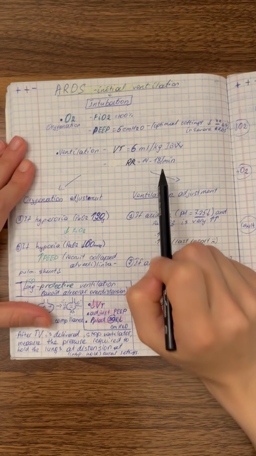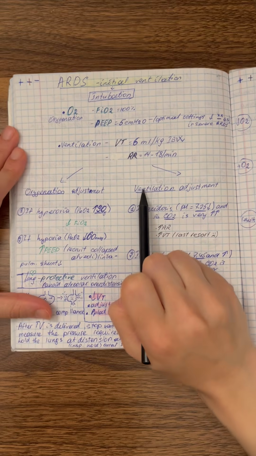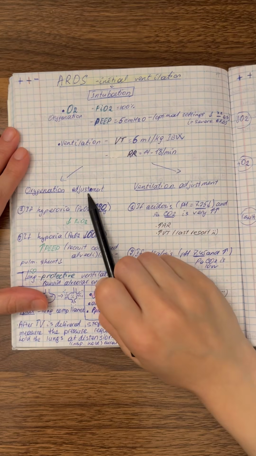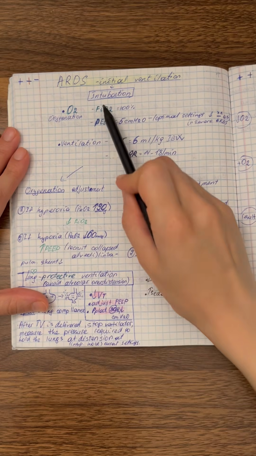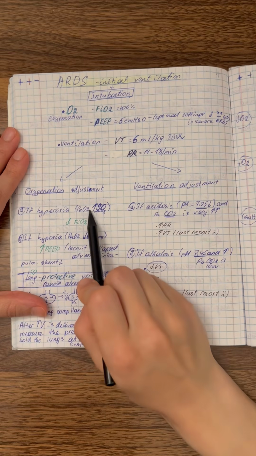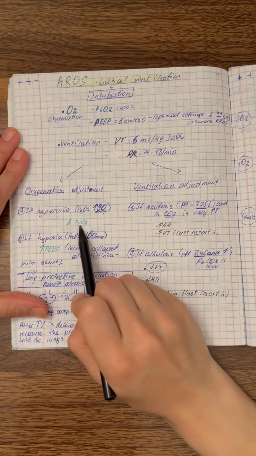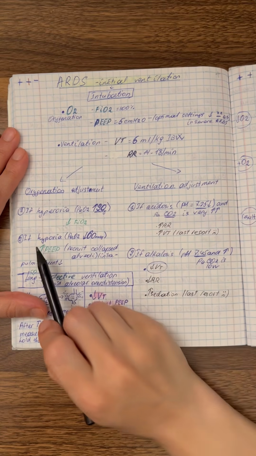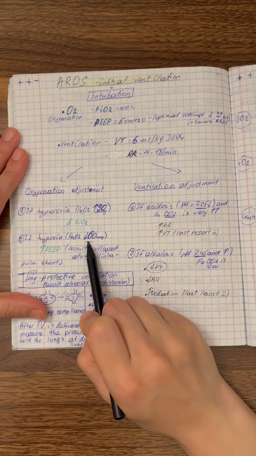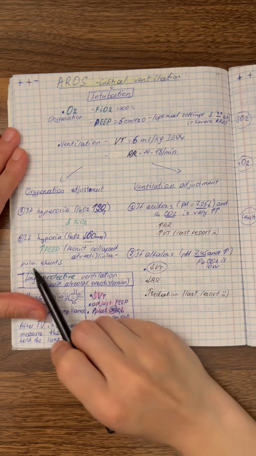And of course, sometimes we need to do some adjustments. We can adjust the oxygenation and we can adjust the ventilation, the parameters that we already talked about. When we need to adjust the oxygenation, we can either change FiO2 or PEEP. When a patient has hyperoxia, when PaO2, which is partial pressure of oxygen, is more than 90 mmHg, decrease the FiO2. If the patient has hypoxia, PaO2 is less than 60 mmHg, increase PEEP. This will recruit collapsed alveoli and will decrease intrapulmonary shunt.